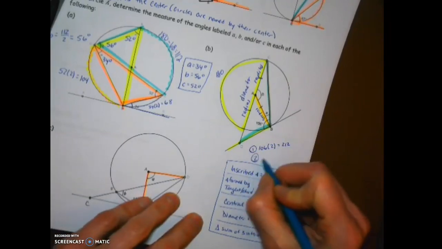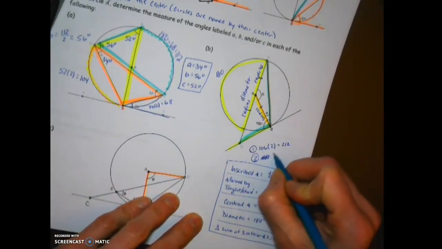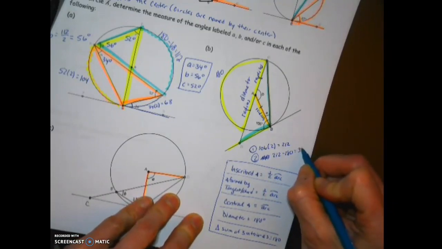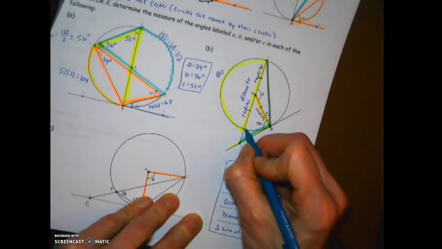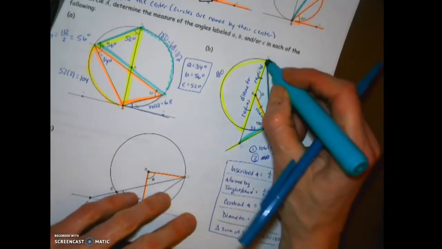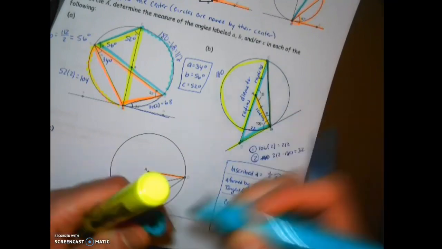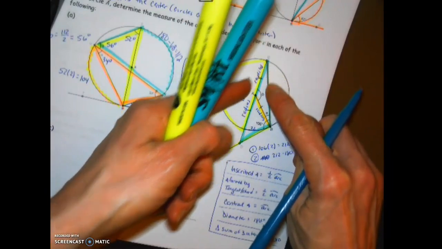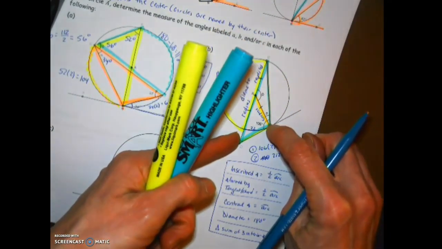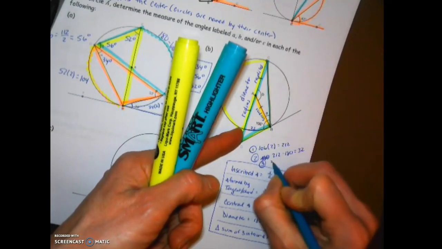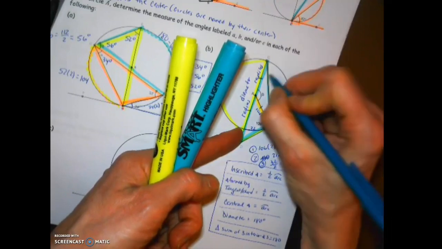Then step 2, we're going to take 212, and we're going to subtract 180, and you're going to end up with 32. So that means that the distance along this arc here is going to be 32 degrees. So that's going to help us find the measure of angle C, which is another inscribed angle. An inscribed angle is going to be half its intercepted arc. So this angle C is going to be half of 32. So step 3, we're going to take 32, divide it by 2, and you end up with 16 degrees.